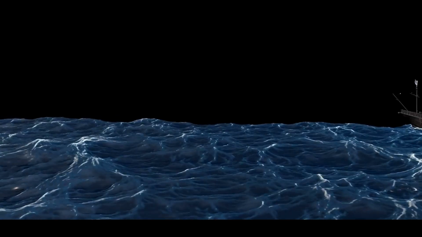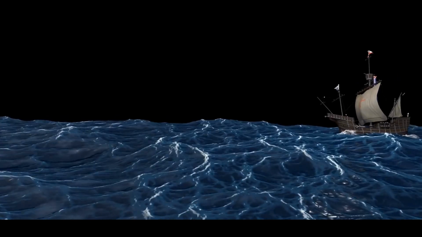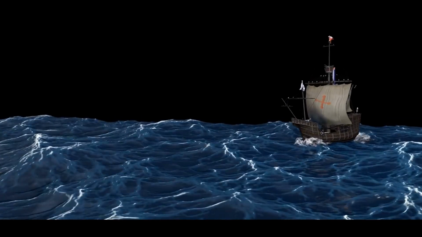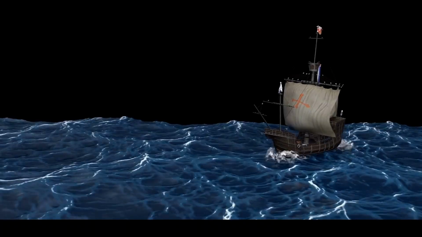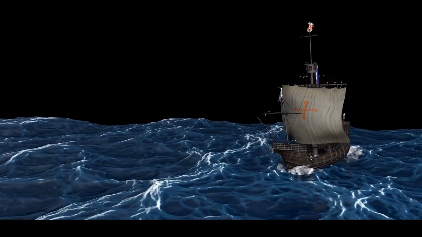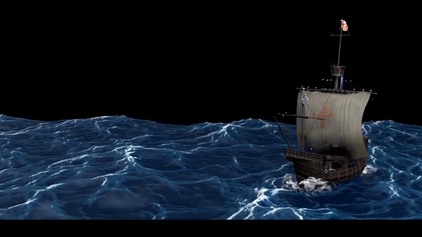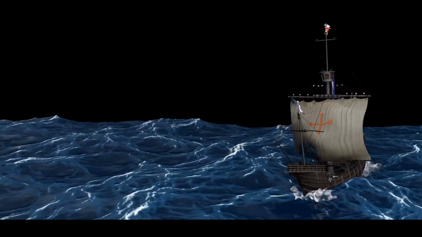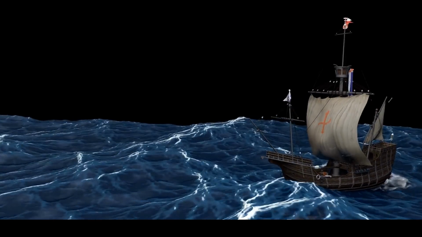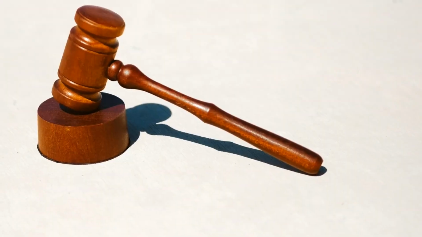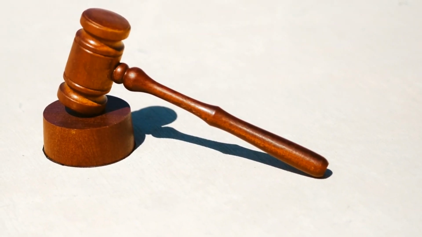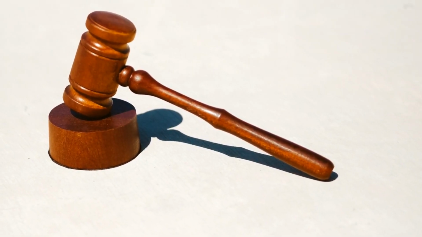Contracts can be terminated for various reasons. These include breach of contract, impossibility of performance, mutual agreement between parties, or force majeure events like natural disasters or acts of war. Each type of termination carries different legal implications and requirements.